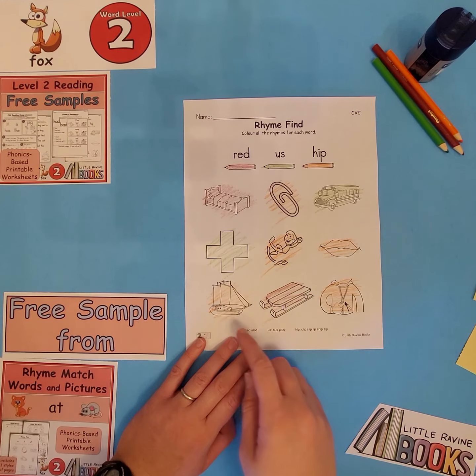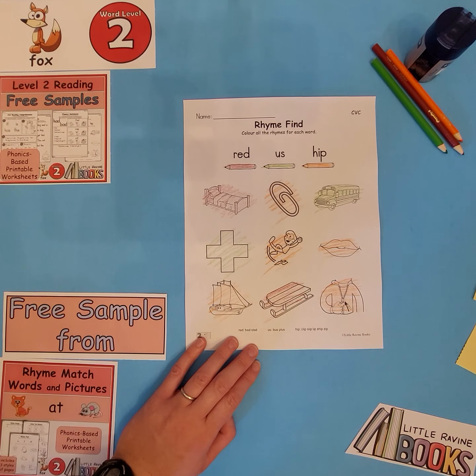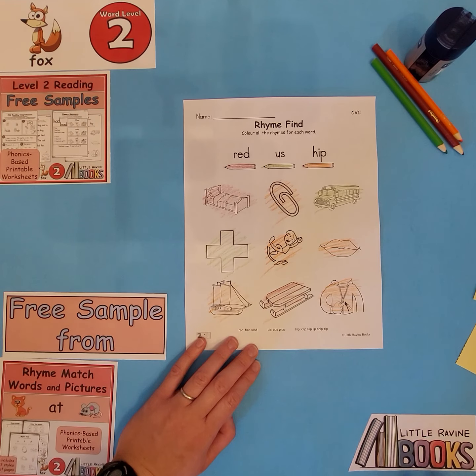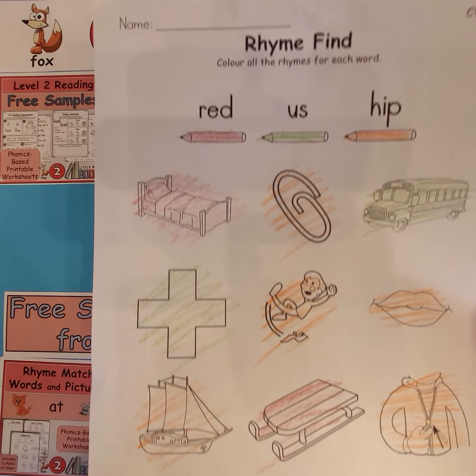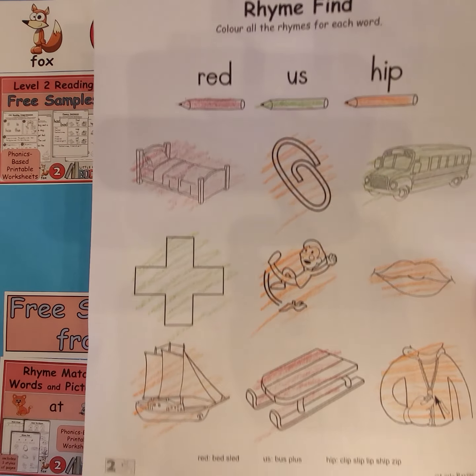In this case, orange wins, but that's just what they like to do. So this is what your final page should look like at the end.